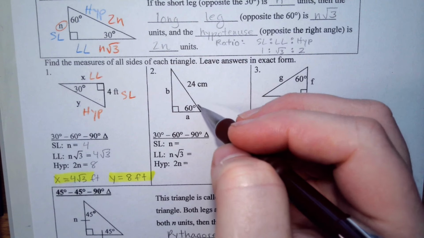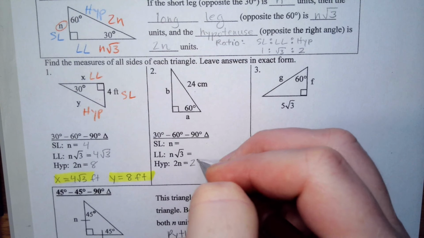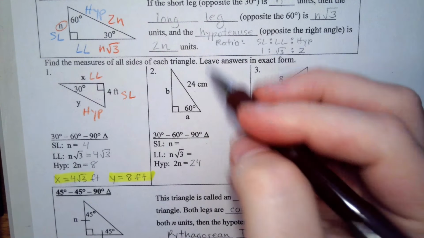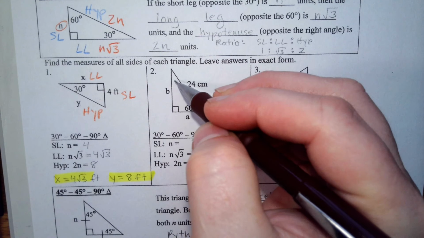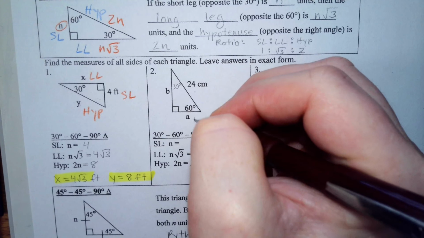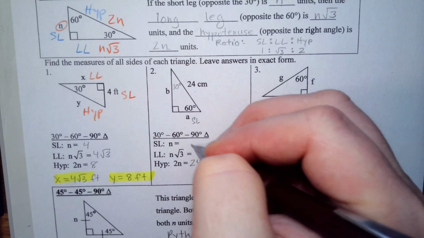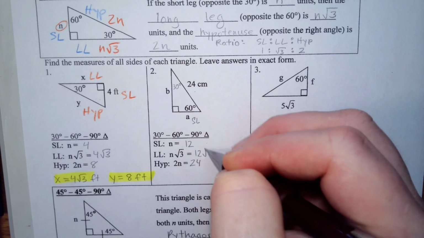So what are we given? We're given the hypotenuse. So I know the hypotenuse is 24. We want to find the short leg, which I know is across from the 30. If that's 60, this must be 30 up here. So that's the short leg. And the short leg is half of the hypotenuse, so we get 12. And the long leg is 12 root 3.